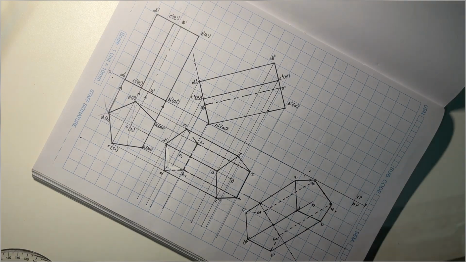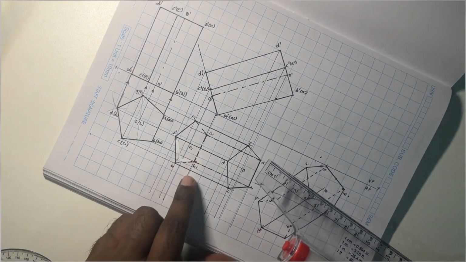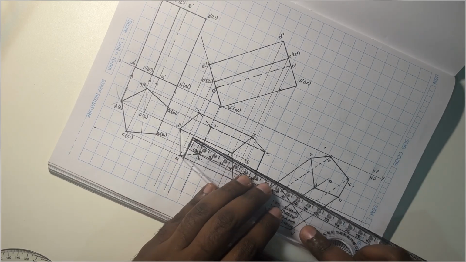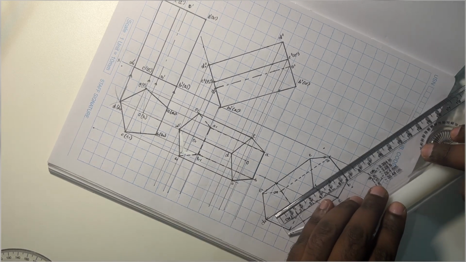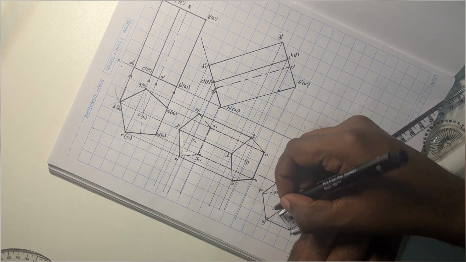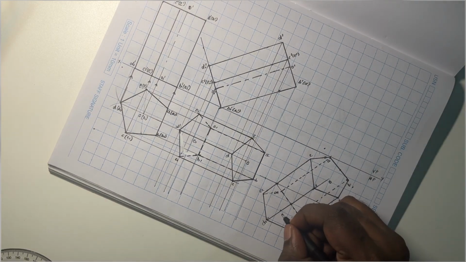That is the axis of the top face of the prism. And next, from this distance to O, if I just measure, I'll be getting O1, which is exactly at 1 mm. So from this point, this will be O1.